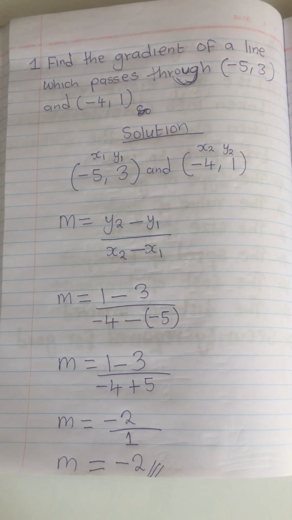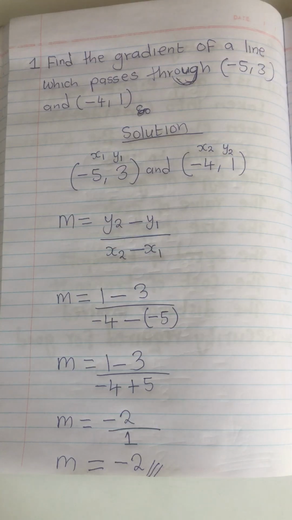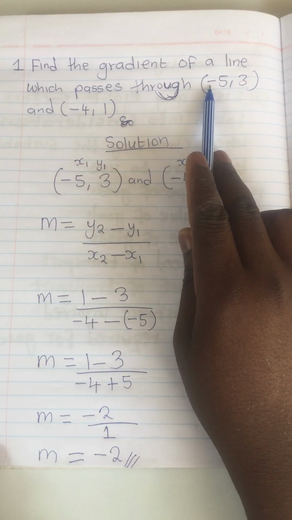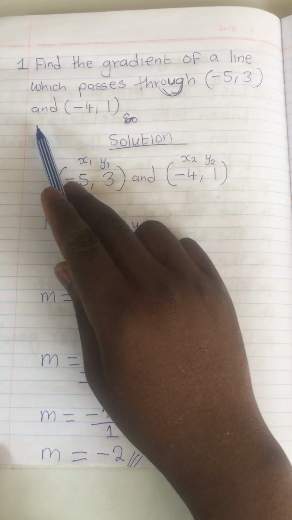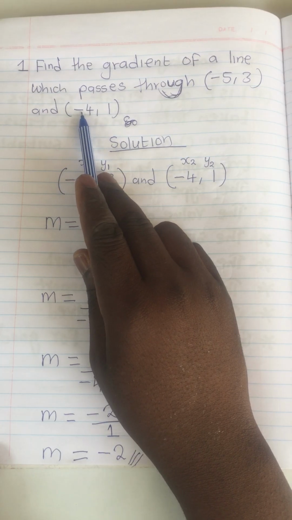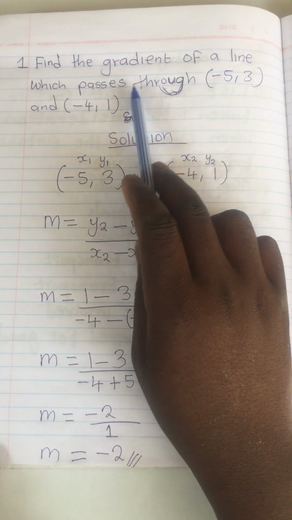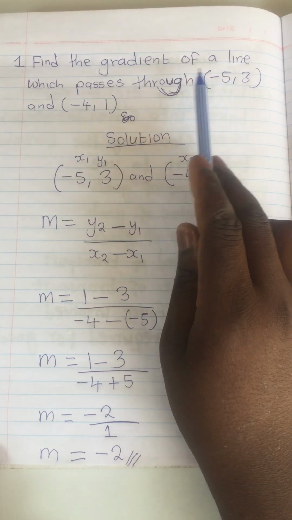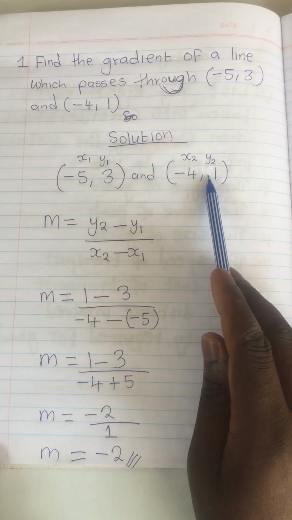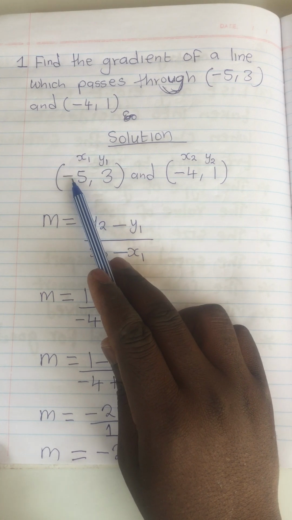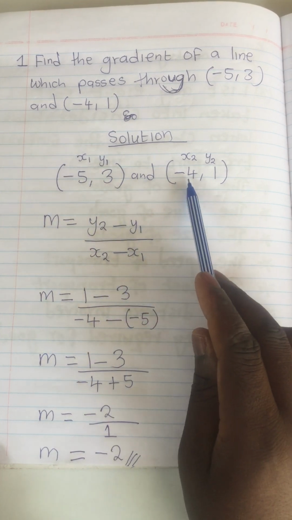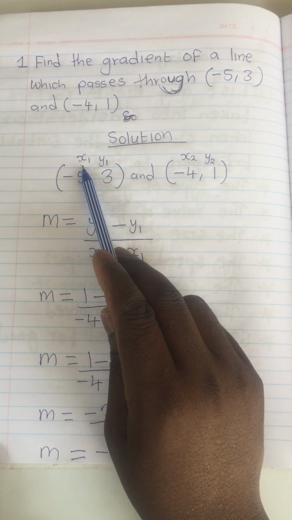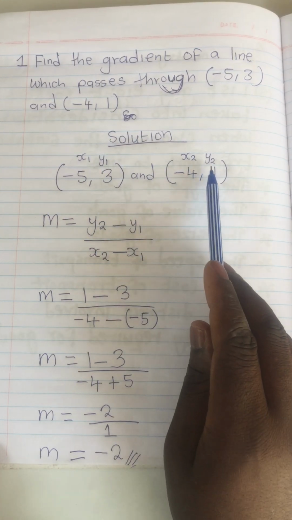This is coordinate geometry, and the first question reads: find the gradient of a line which passes through (-5, 3) and the other point, (-4, 1). Once you see a question like this, it says find the gradient of a line, and you have been given 2 points, which are the points I've written here. The first point is (-5, 3), and the second point is (-4, 1). You name these as x1, y1, x2, y2.